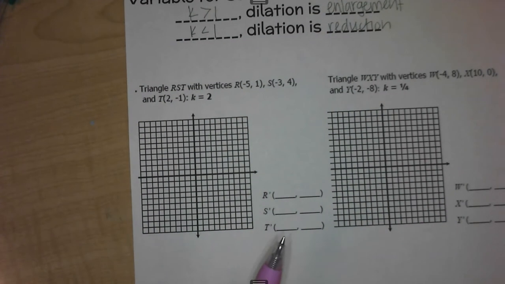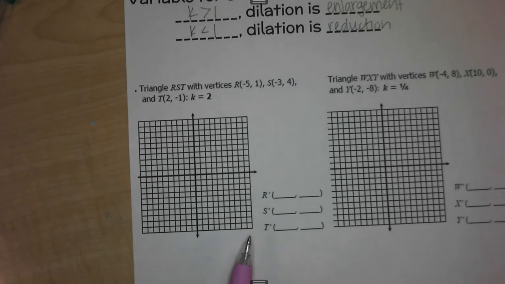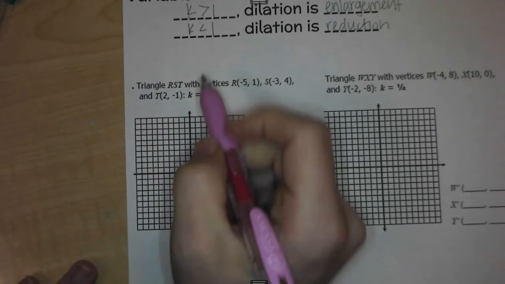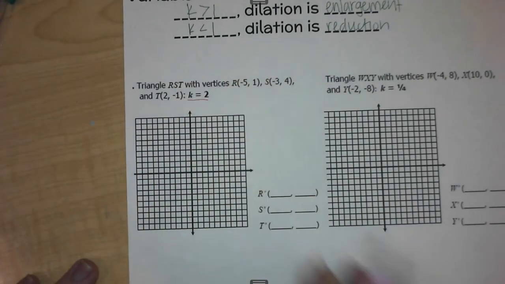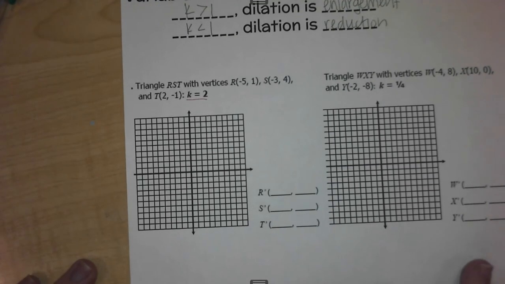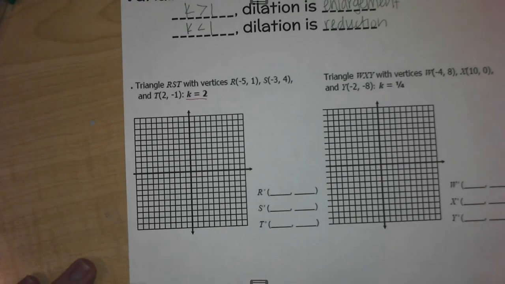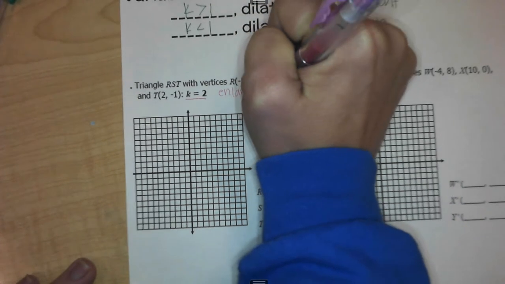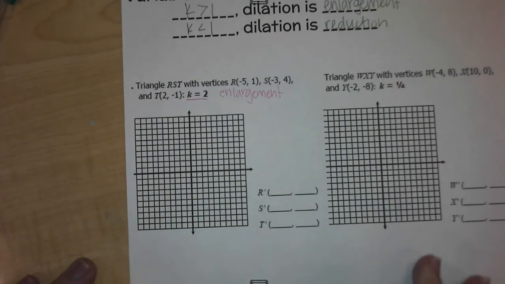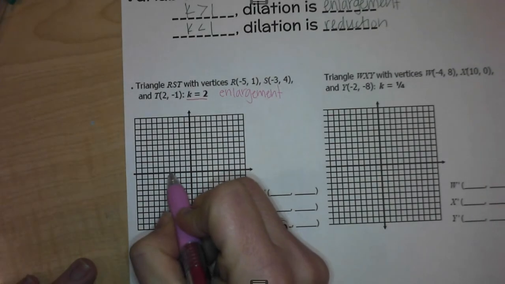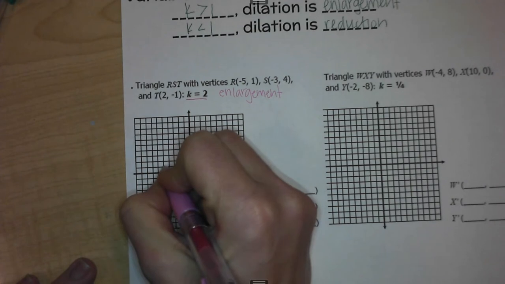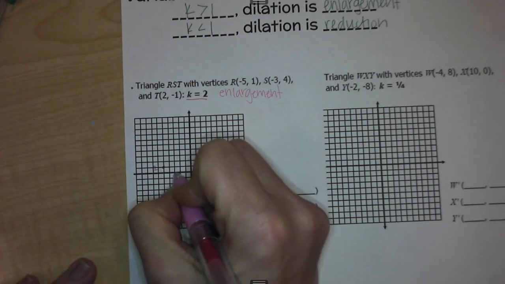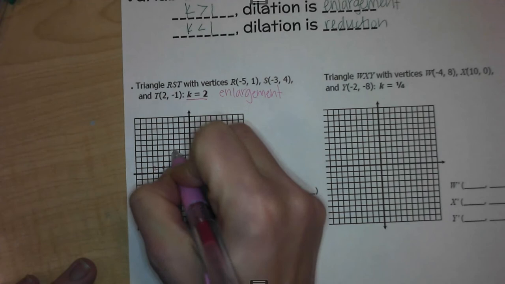All right, examples. Triangle RST, and this K equals 2, that's our scale factor. Since 2 is bigger than 1, then we know this is going to be an enlargement. Let's graph it: 1, 2, 3, 4, 5, 1. 1, 2, 3, 1, 2, 3, 4.